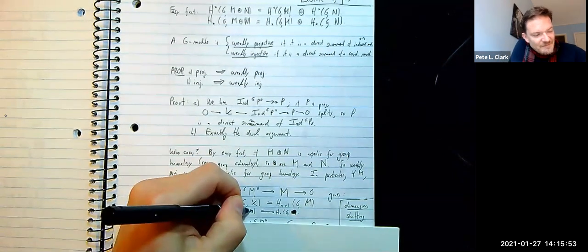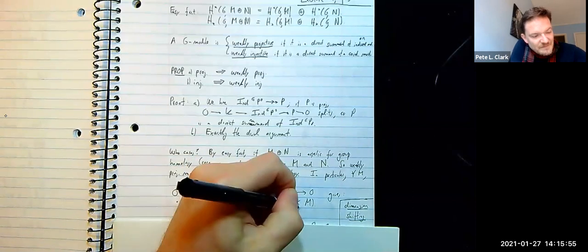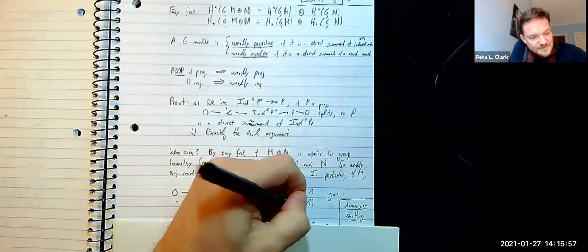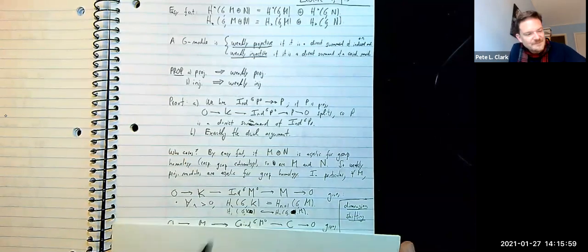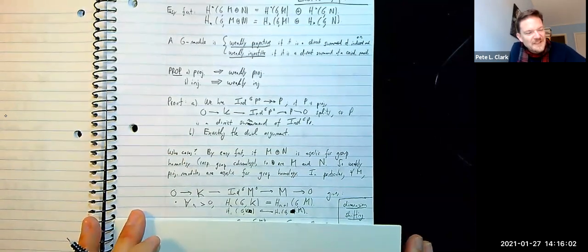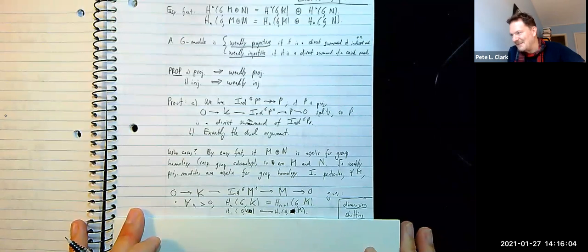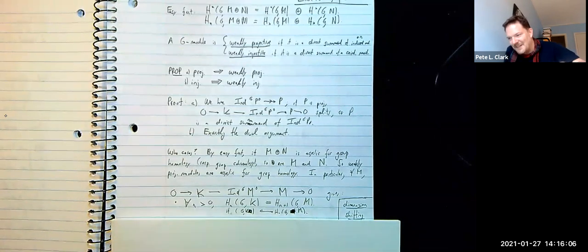Yes. All right. Doing homology and cohomology at the same time can be slightly confusing because you have to reverse all the arrows in your head.